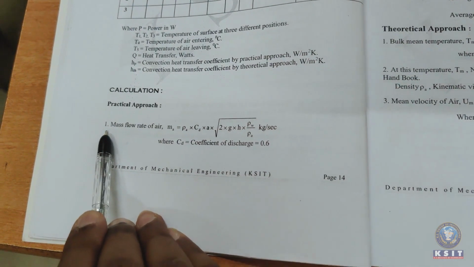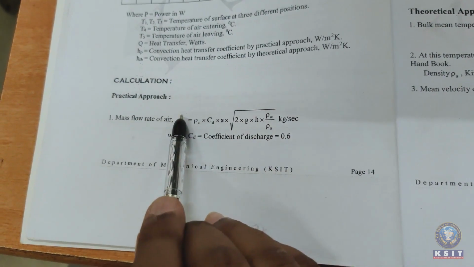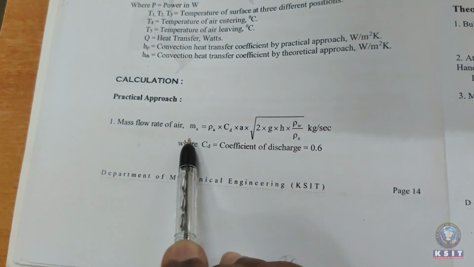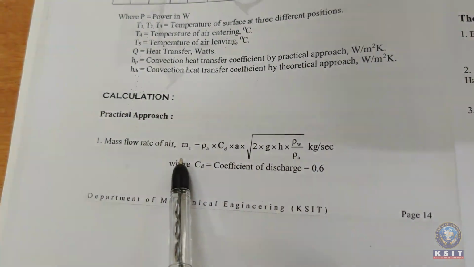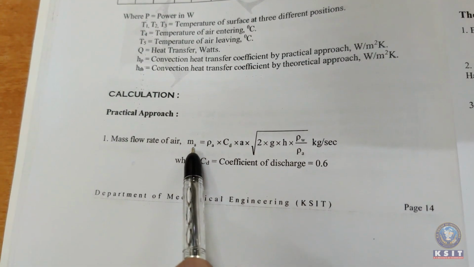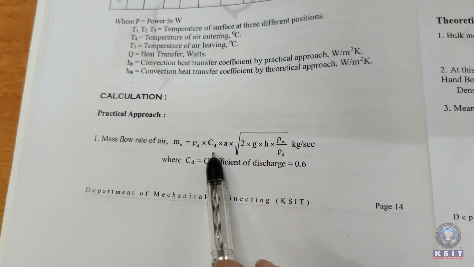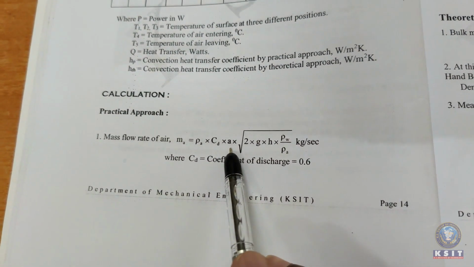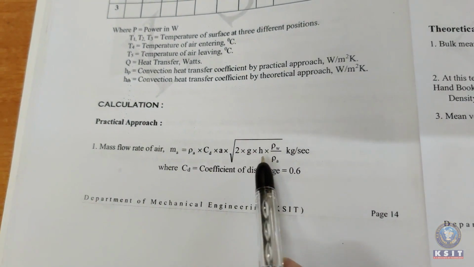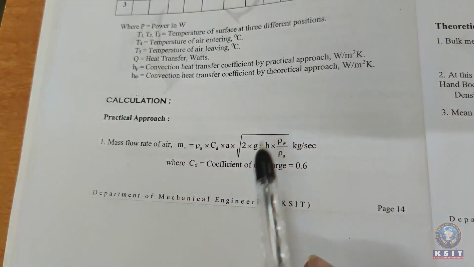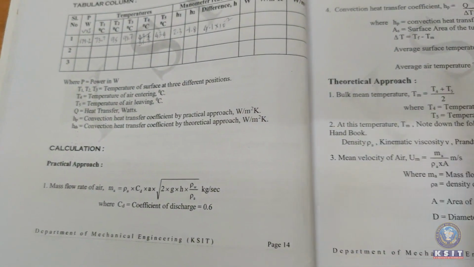First, the mass flow rate of air. This equation is related to the orifice meter that is being used when you are conducting the experiment. Mass flow rate of air is density of air, which we can take as 1 kg per meter cube, into Cd of the orifice, into small a, the area of the orifice opening, into root of 2gh rho w by rho a. So substitute the values into this and we get the mass flow rate of air.